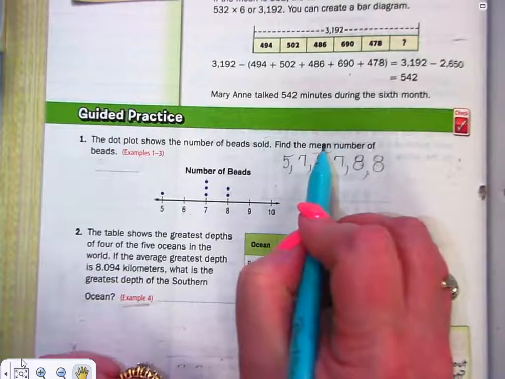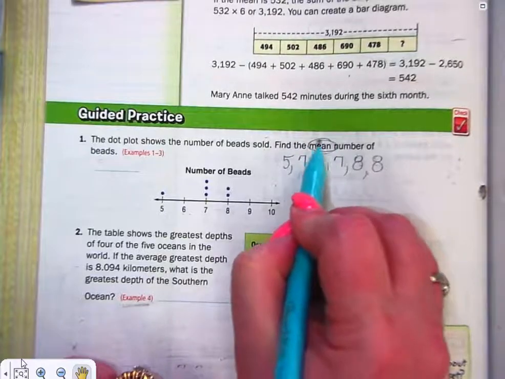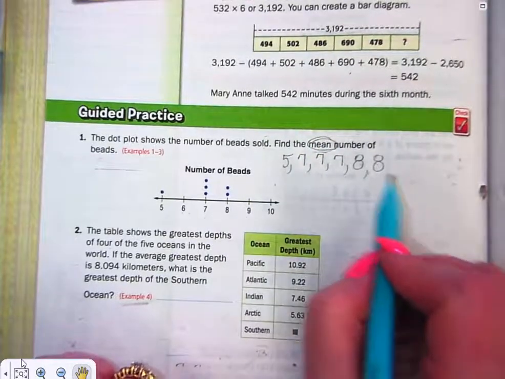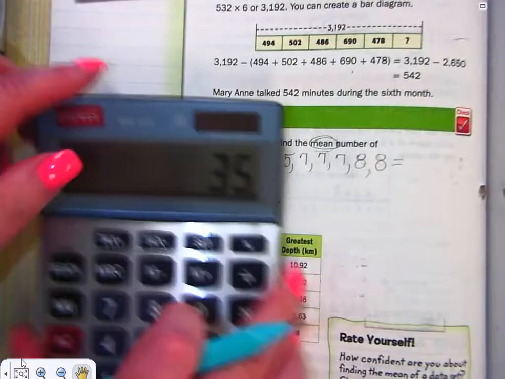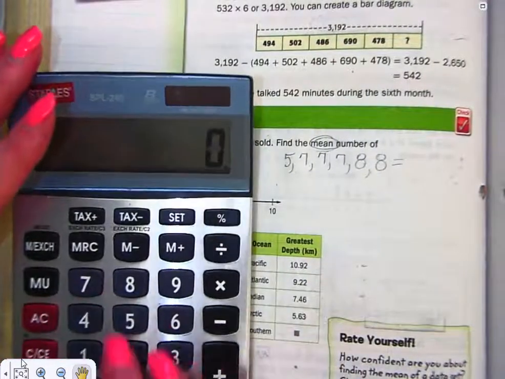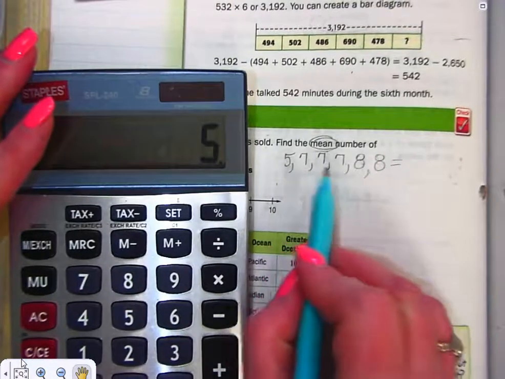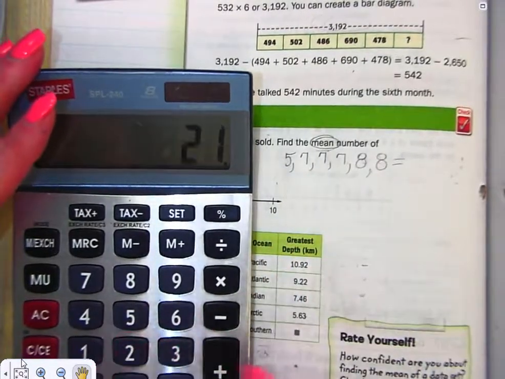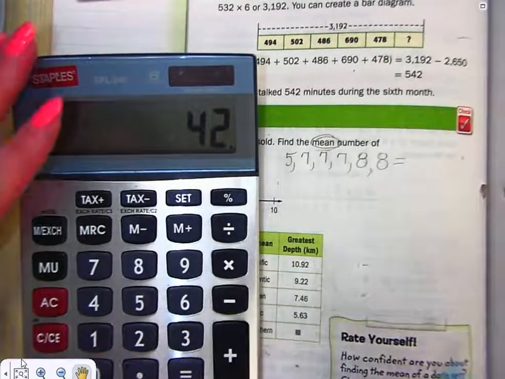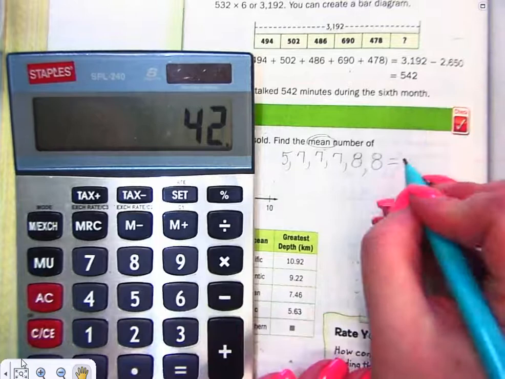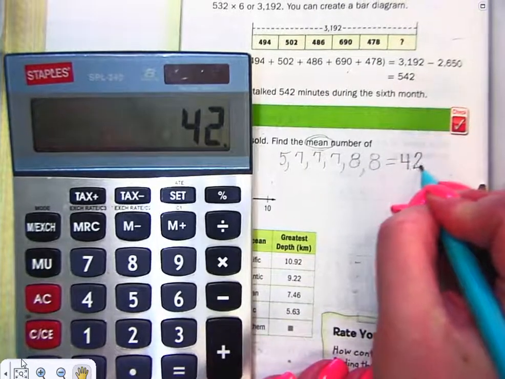Okay, now we need to find the mean. How do we find the mean? Add them all up. So 5 plus 7 3 times is 21. 8 2 times is 16. 42. Did you get 42? Yes.